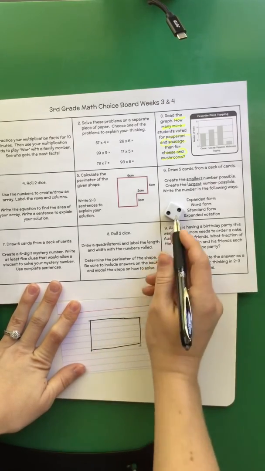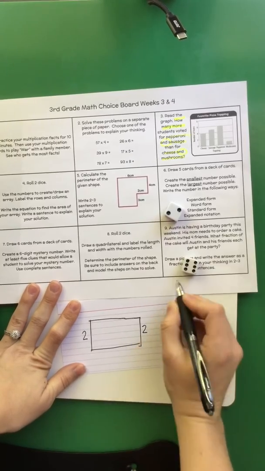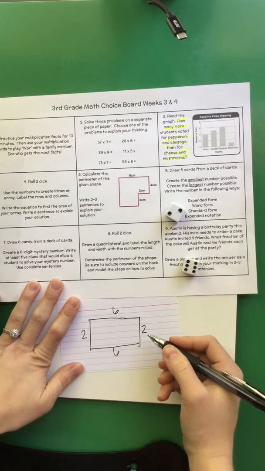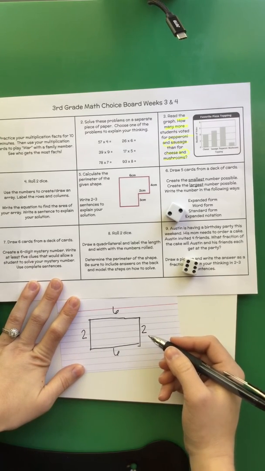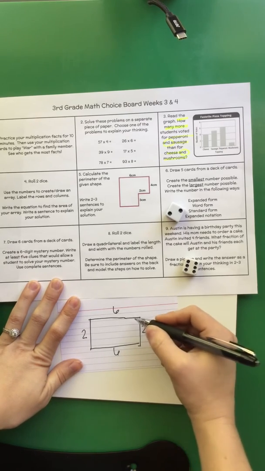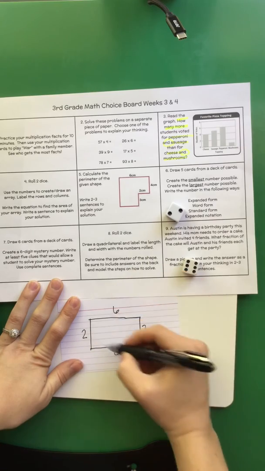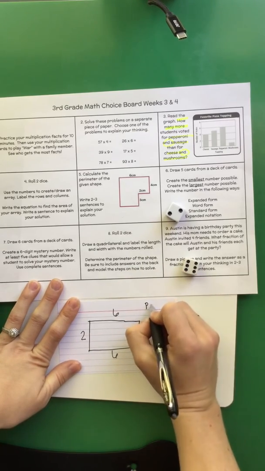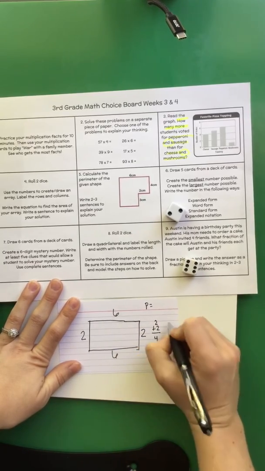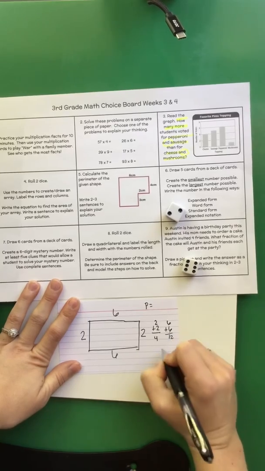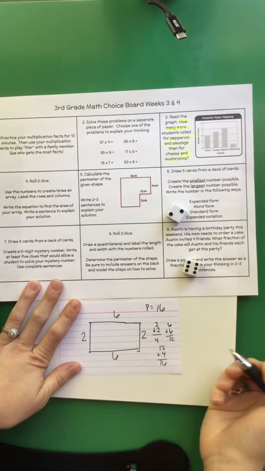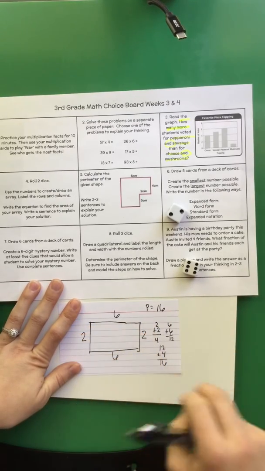So this is my shorter side, so it's going to have my smaller numbers. So 2 and 2, 6 and 6. And then it says determine the perimeter of the shape. So remember, perimeter goes around and around. Add up all your sides and then you write your answer down. Okay, so if I'm doing that, I'm going to add up all of these sides from my perimeter. And so that would be 2 plus 2 is 4, and 6 plus 6 is 12, and 12 plus 4 is 16. So my perimeter is 16. Could have also thought 8 plus 8 is 16.